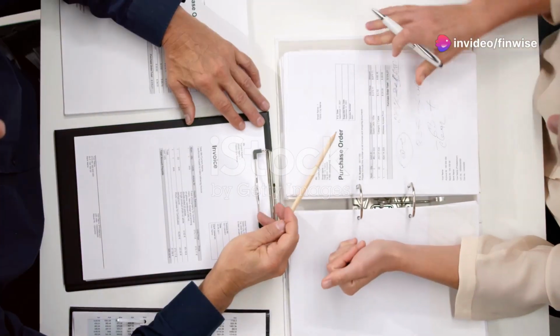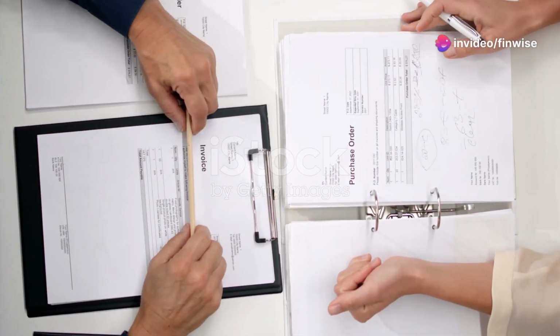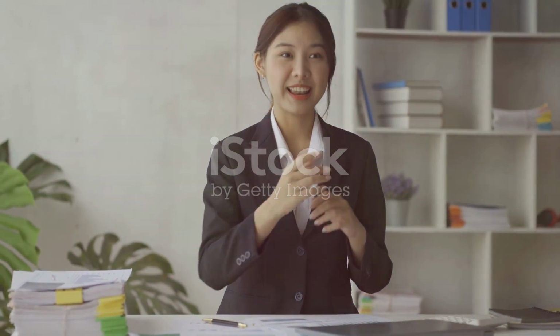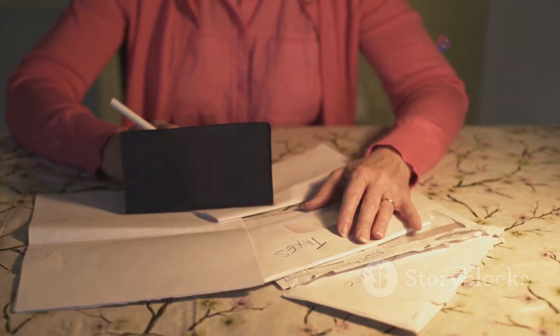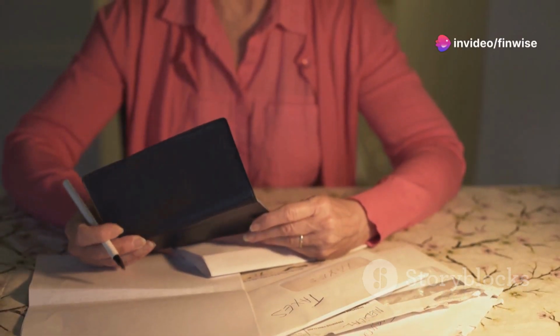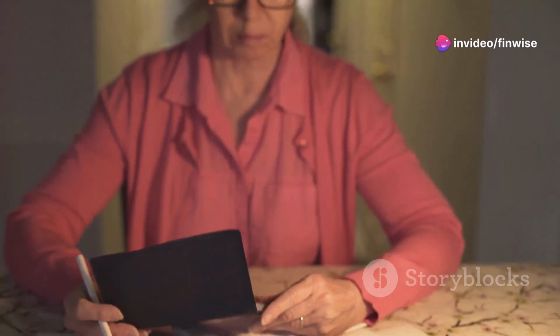Section 6. Choosing the right path, old versus new regime. Choosing between the old and new tax regimes depends on your individual financial circumstances. There's no one-size-fits-all answer. It's essential to analyze your income, expenses, investments, and eligibility for deductions. Let's consider an example.